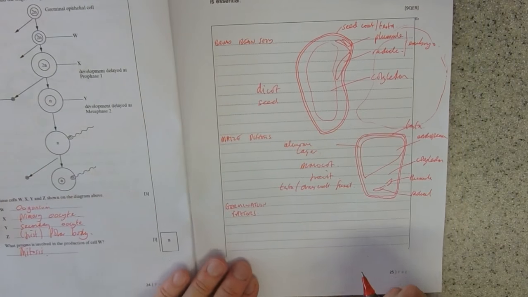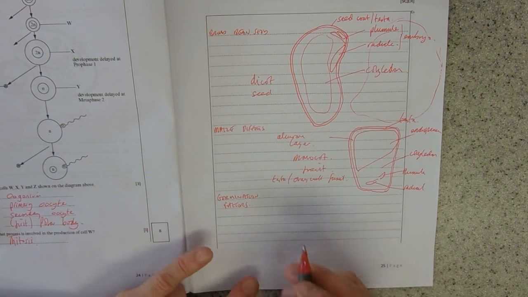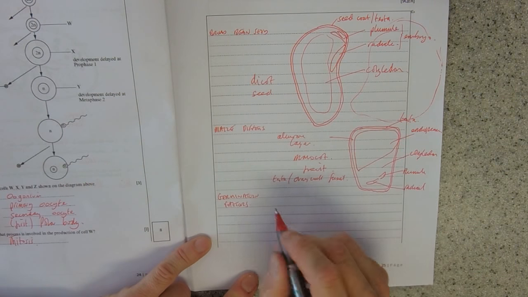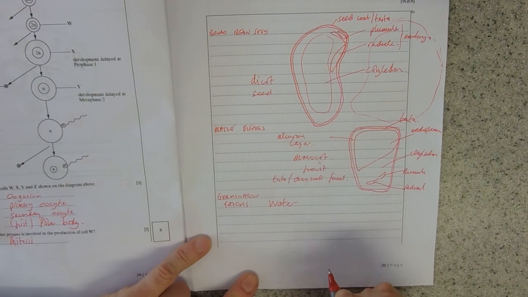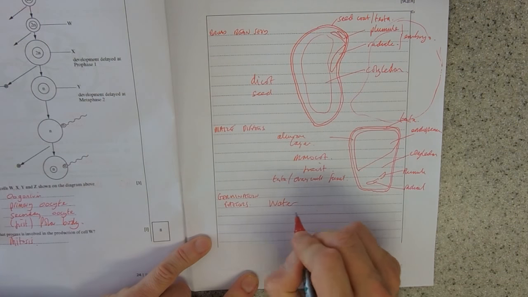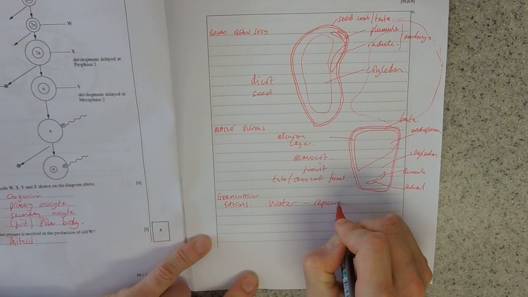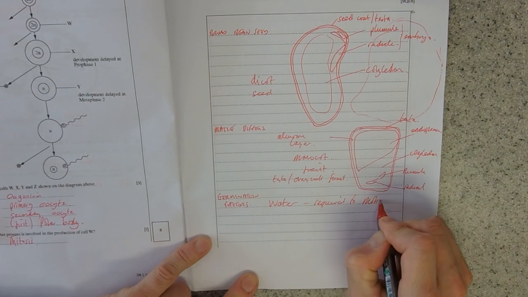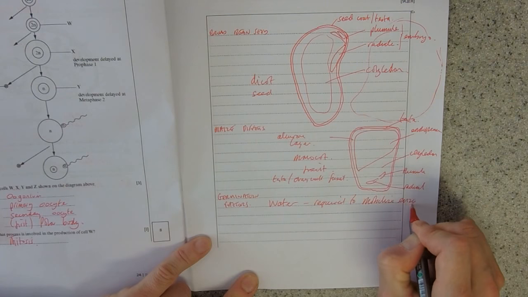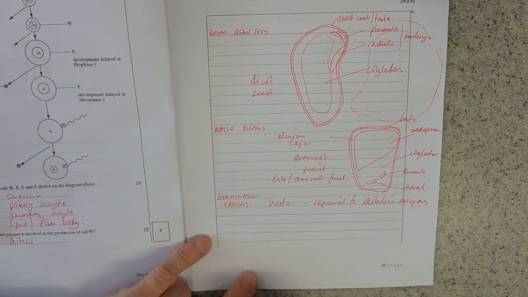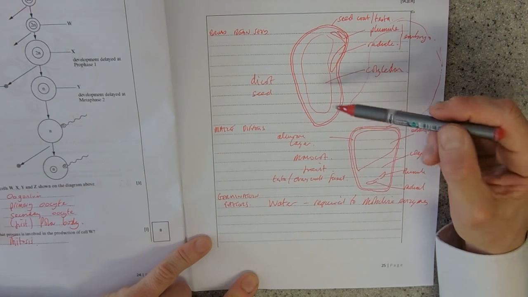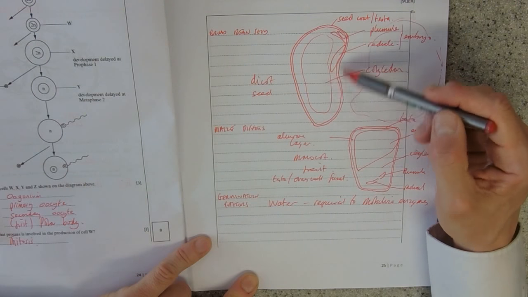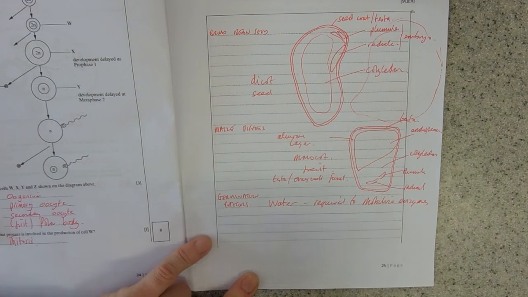And the last part, which is germination factors. What do we need for germination? Well, the first thing we need is water. And again, there's a diagram in your notes showing how water gets in and mobilizes enzymes. So this is required to mobilize enzymes. And then we can start using the enzymes to break down the starch into sugars that we can actually use for the growing embryo.